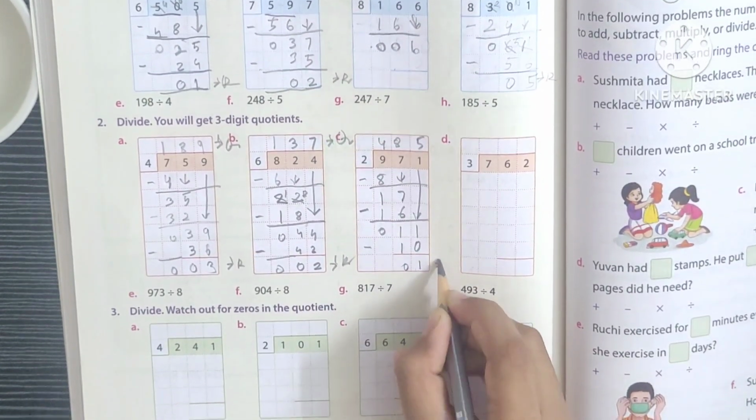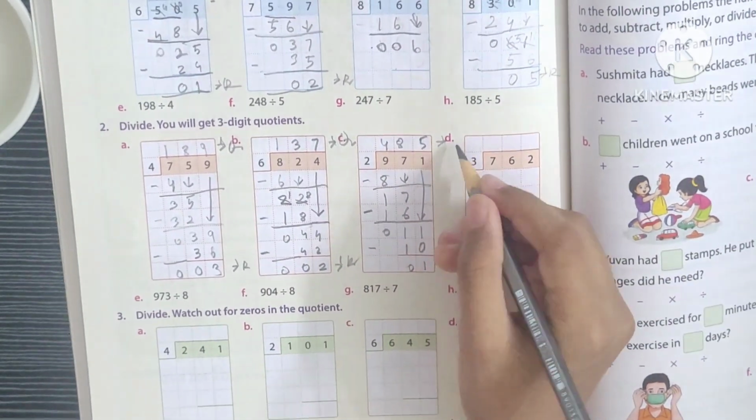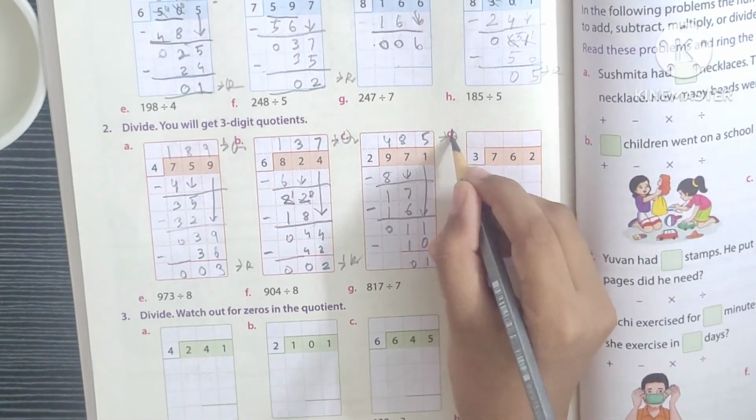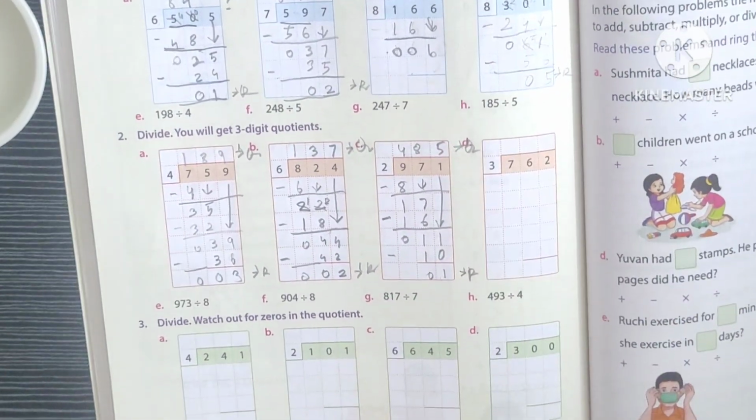So the remainder is 1. Quotient is 485. Next, 762 divided by 3.